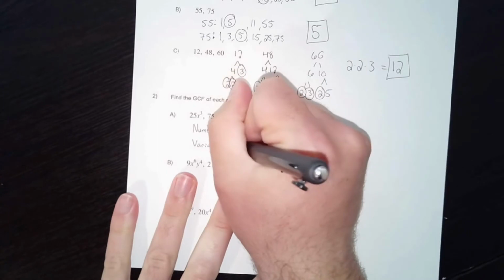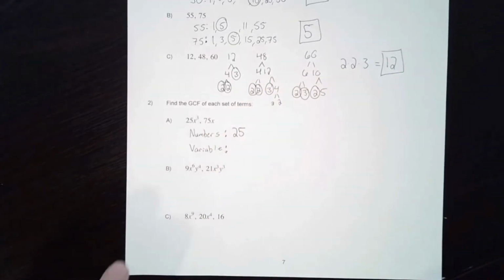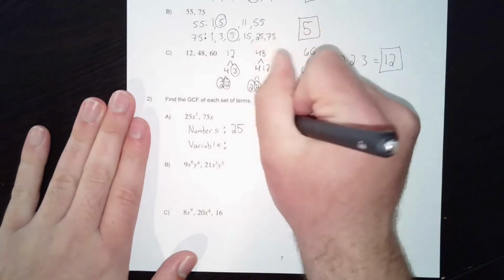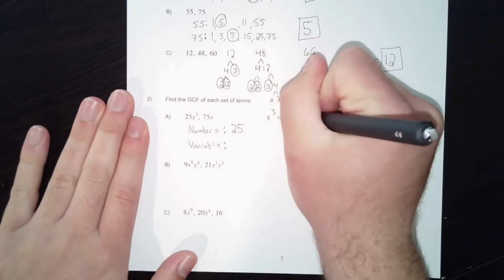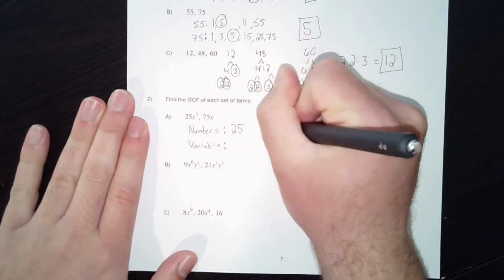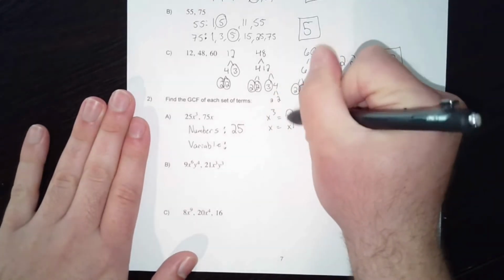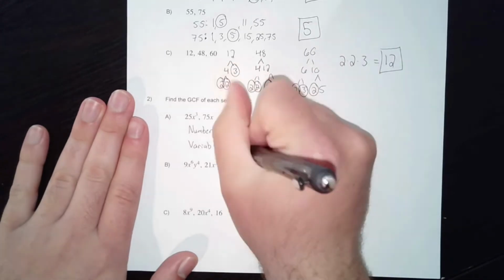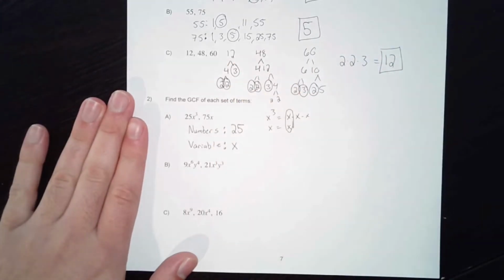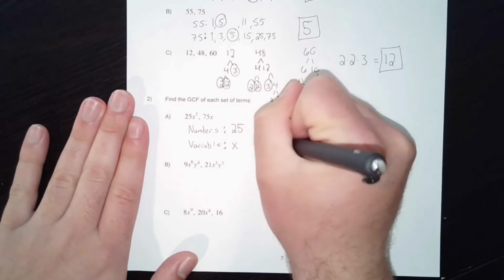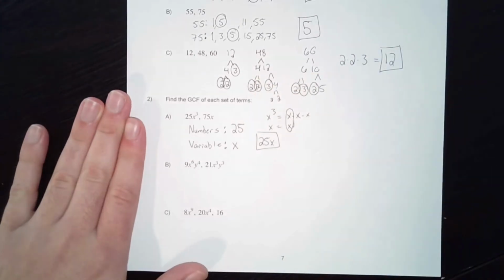Then if I go to my variables, this is the new part here. I have an x to the third and I have an x. Well, if I think about this, x to the third is the same thing as x times x times x. x is simply just x. So if I look at what I have in common, I have one of those x's, so I just have an x. And my final answer then is going to be 25x is my greatest common factor.